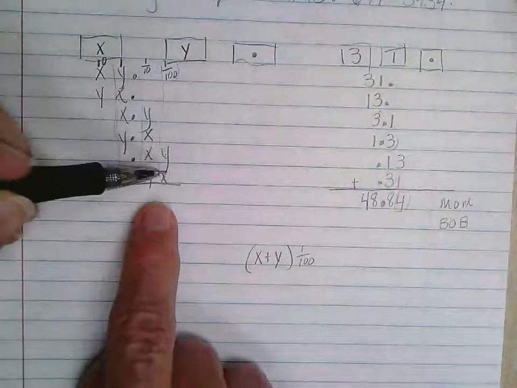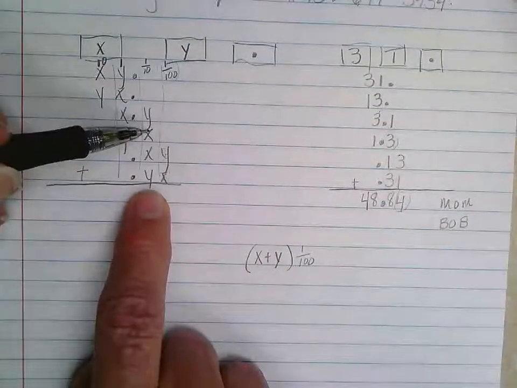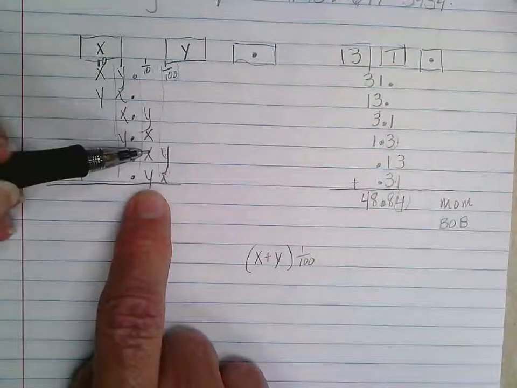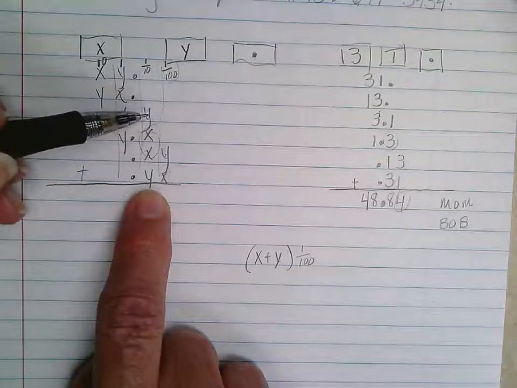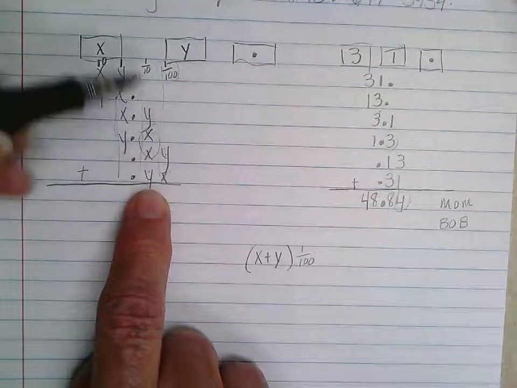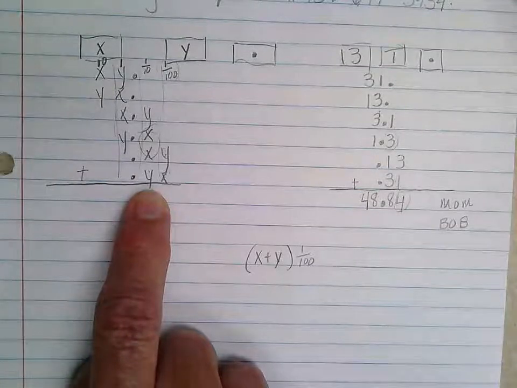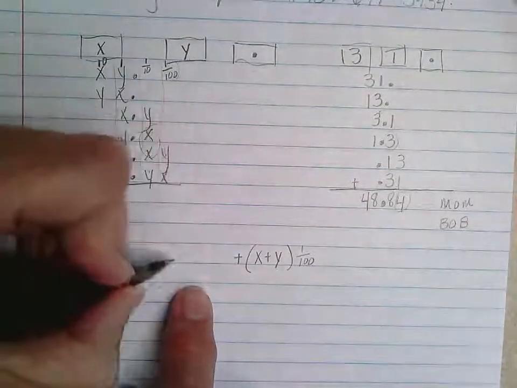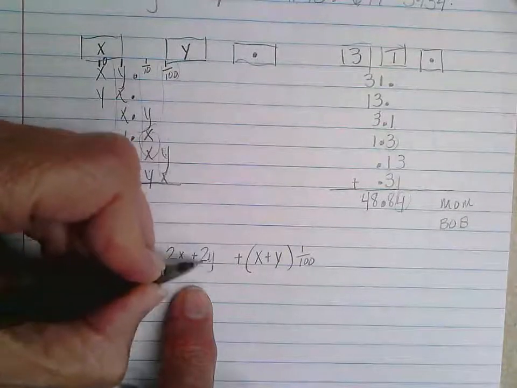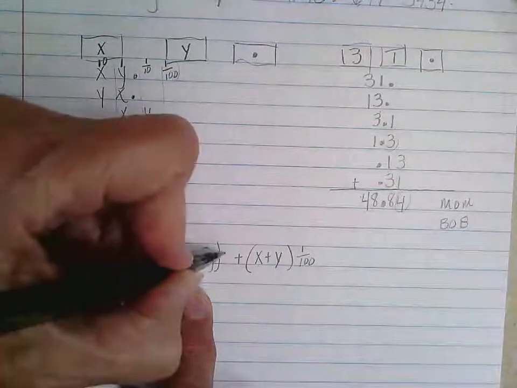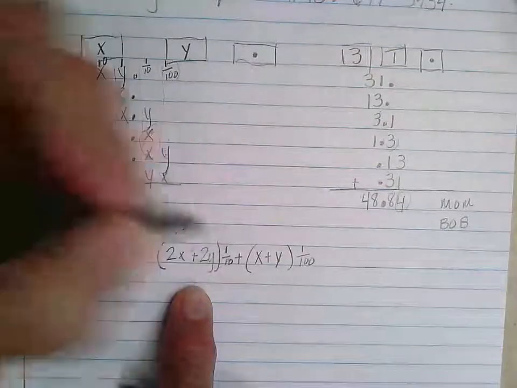So I'm done with that column. Right here, I'm going to be multiplying by 1/10, but you'll notice I have two x's and two y's, and I'm going to multiply that by 1/10.